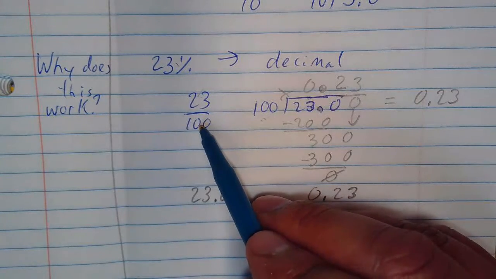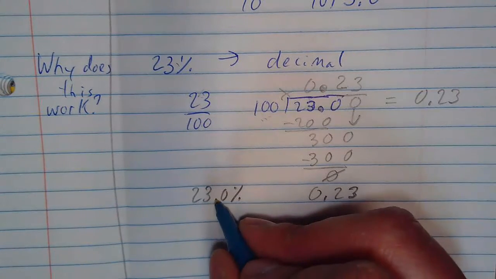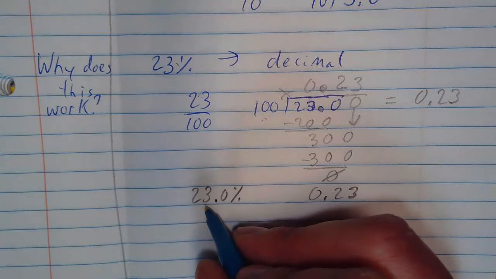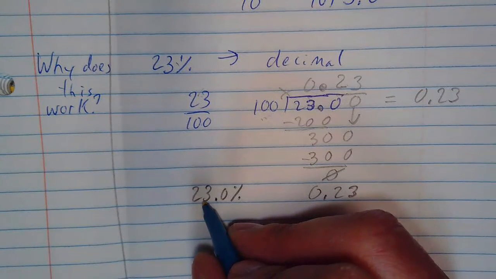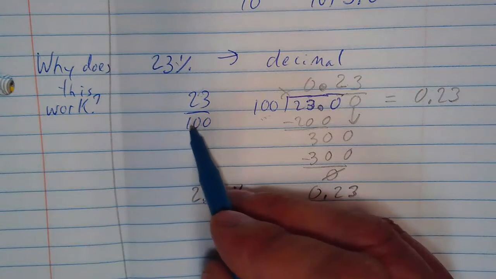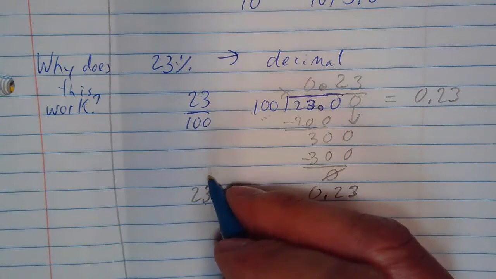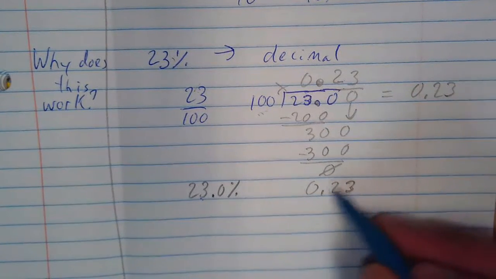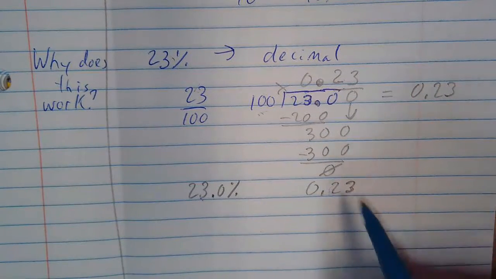I'm moving 2 places to the left because I'm breaking this up into 100 pieces. And if you're breaking something up into 100 pieces, the pieces get smaller. You're dividing 23 by 100, so each piece becomes 0.23.